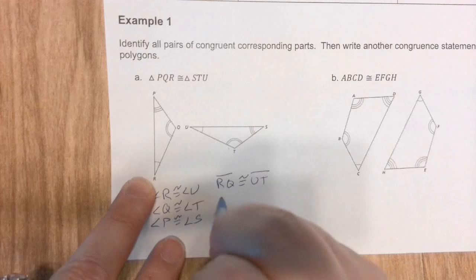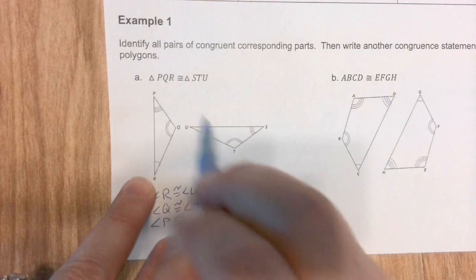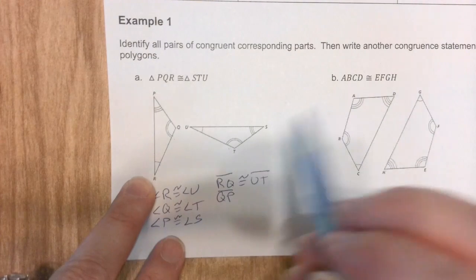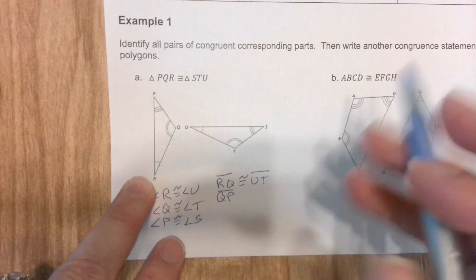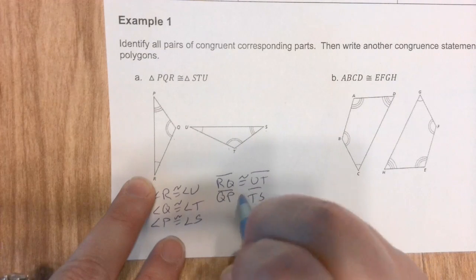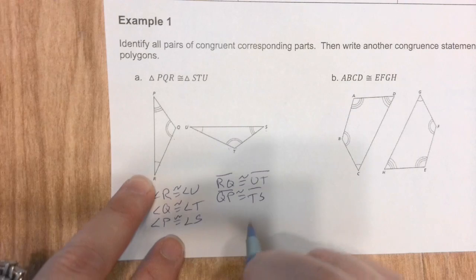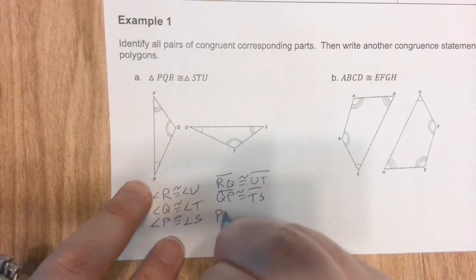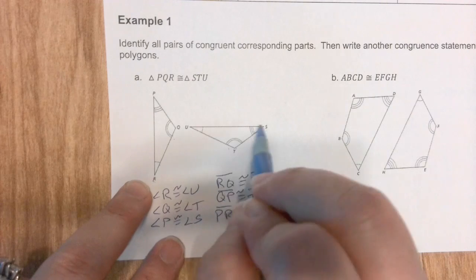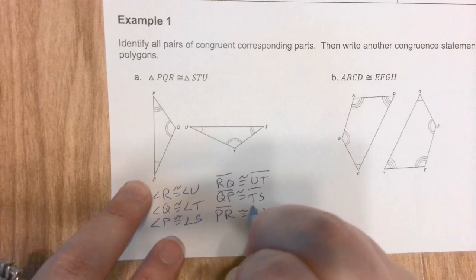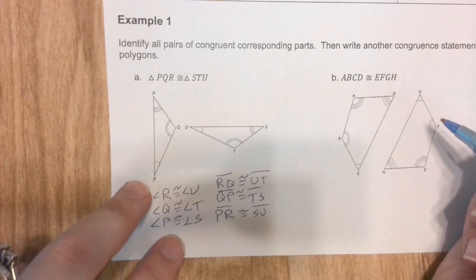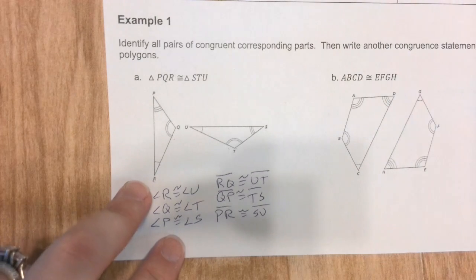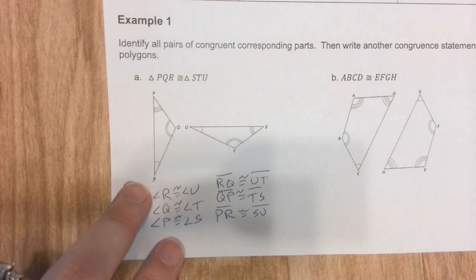Then QP, 2 swishes to 3 swishes, 2 to 3, TS. QP is congruent to TS, and then maybe 3 swishes to 1 swish, PR is congruent to SU. Great, those are the congruent corresponding parts.